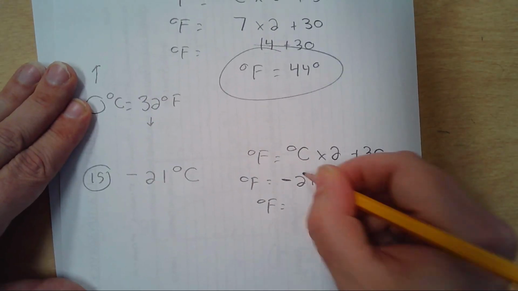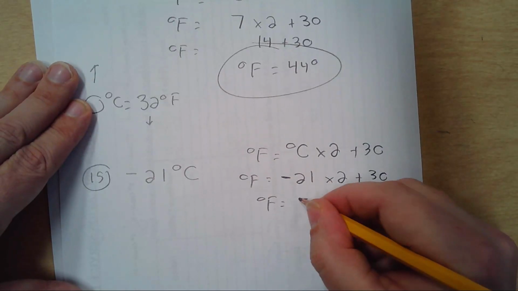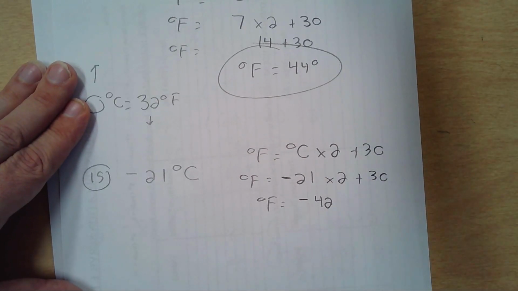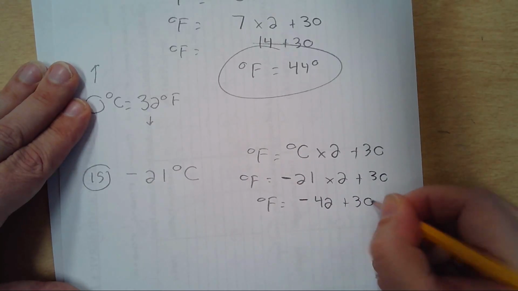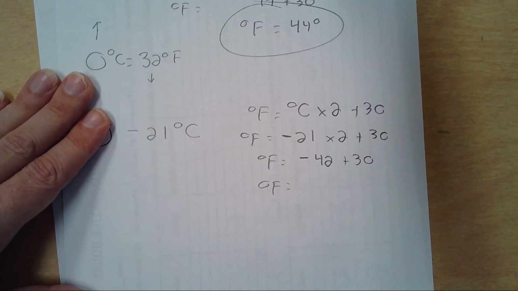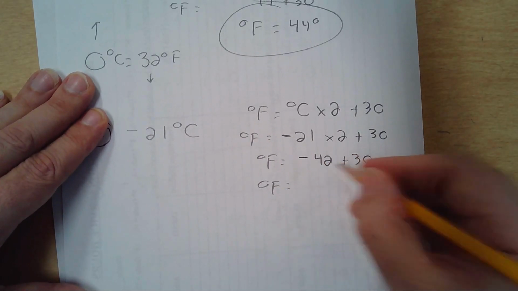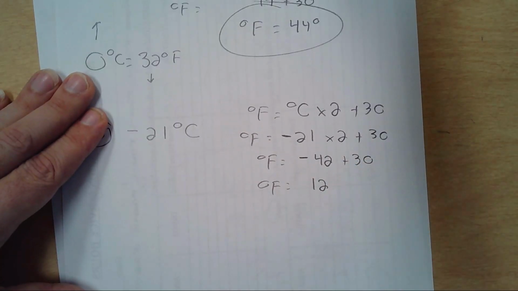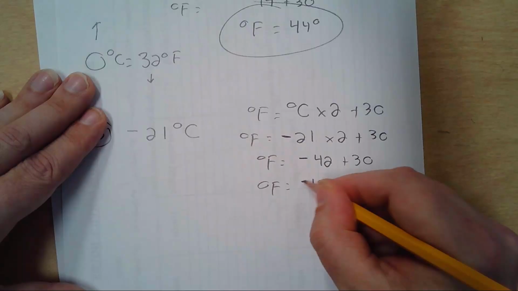So -21 times +2 is -42 plus 30. And to finish it off, signs are different. Greater absolute value, subtract lesser absolute value. Carry the sign from the greater absolute value.